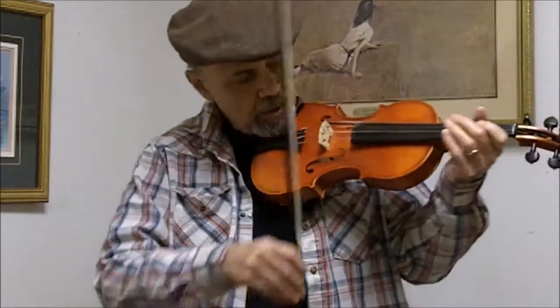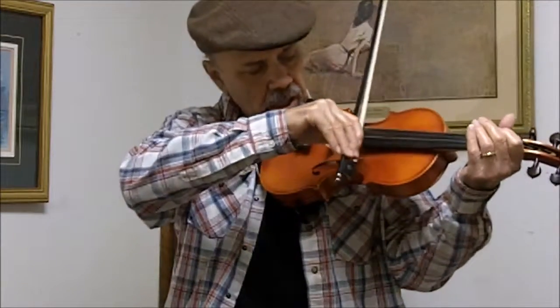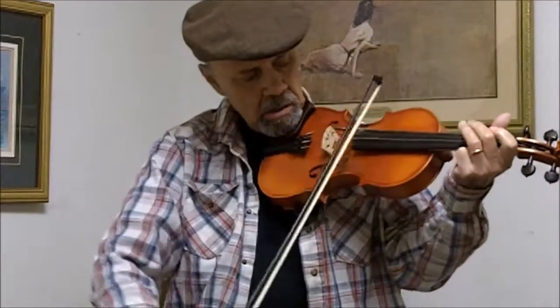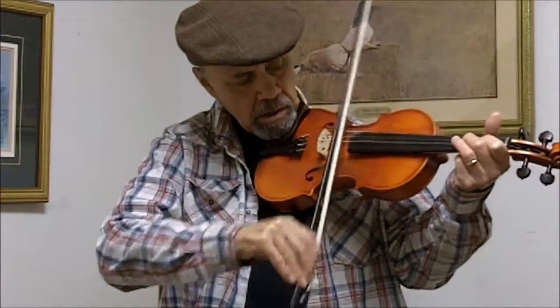It's called the Mixolydian Mode. The only difference, if you transfer it down to G, it's just got a flatted seventh. So instead of going here, you just go here.